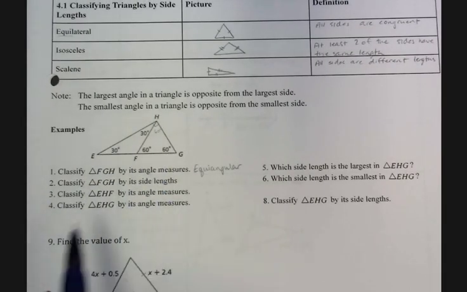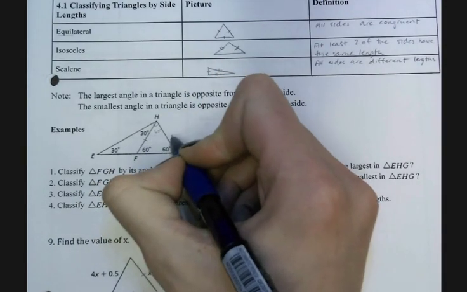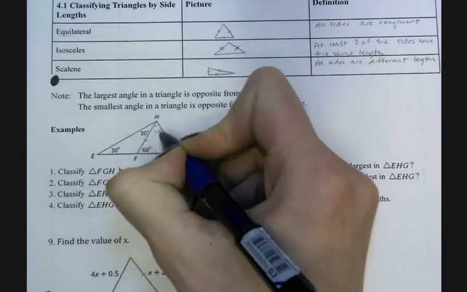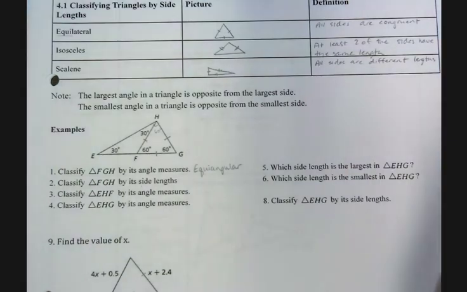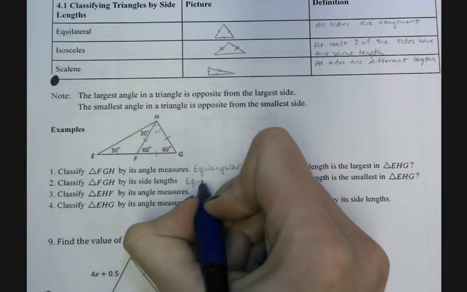Okay, so this is another important thing: if I have an equiangular triangle, it's also going to be equilateral. So if all the angles are equal, so are all the sides. So this is actually also an equilateral triangle.